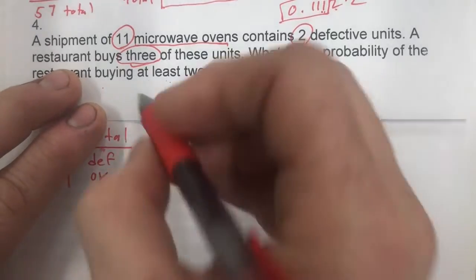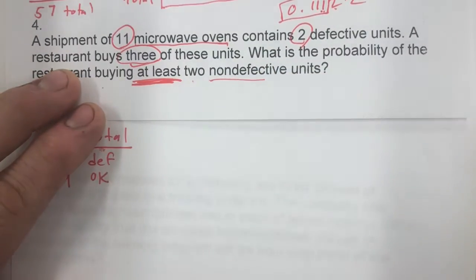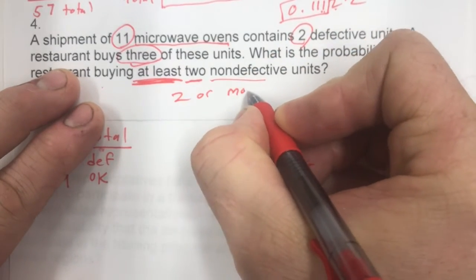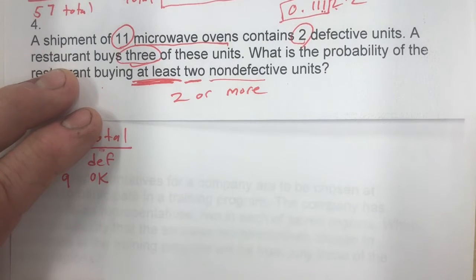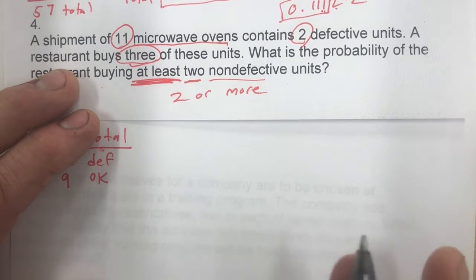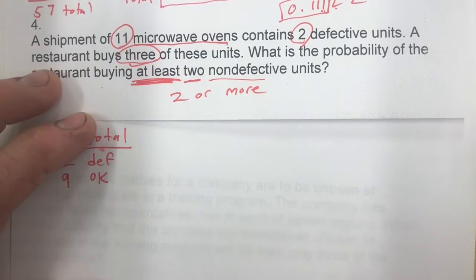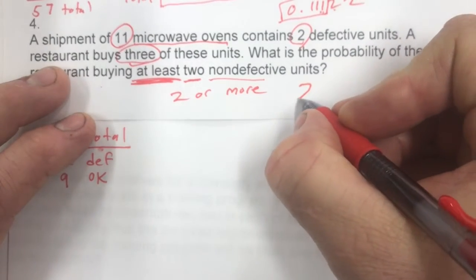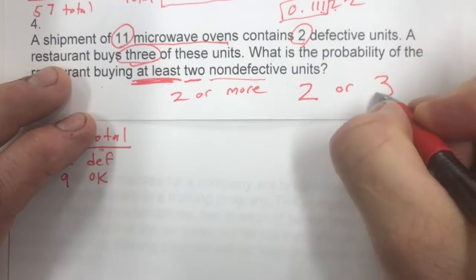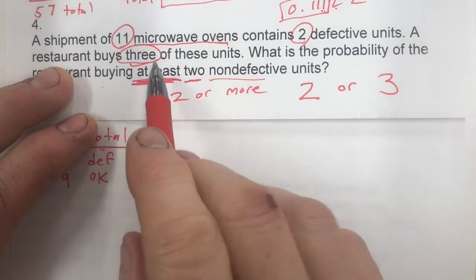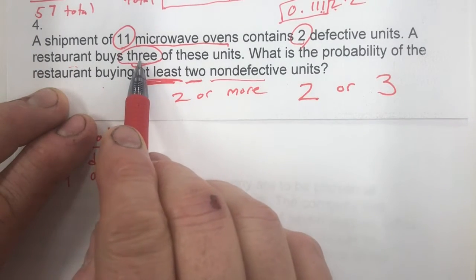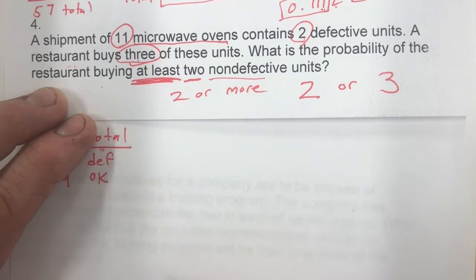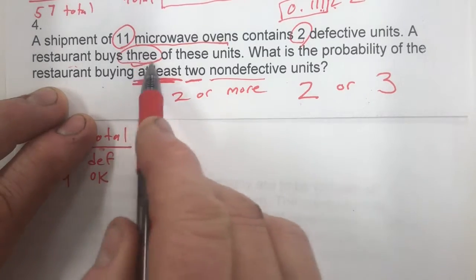Okay. Now, here's the thing. This says at least. When this says at least 2, that means 2 or more. They're getting 2 or more non-defective ones. Which means we got to do 2 separate things here, because they get 2 or they get 3 non-defective. Because see, they're buying 3. There's no way for them to get 4, so they're either getting 2 or 3, which is 2 or more. They can't get 4 because they're only getting 3.